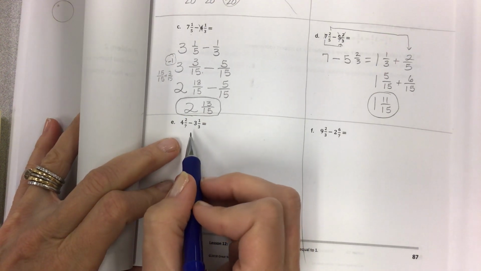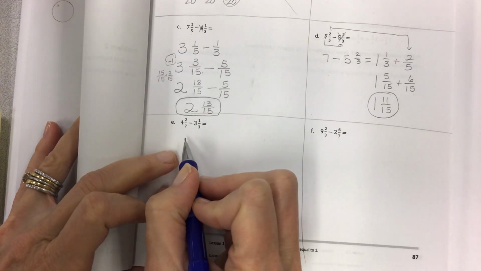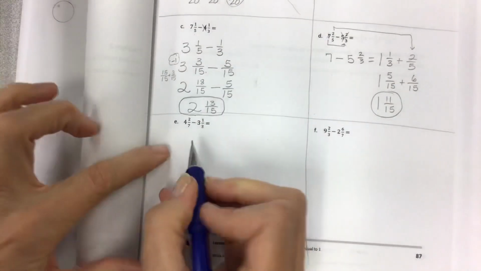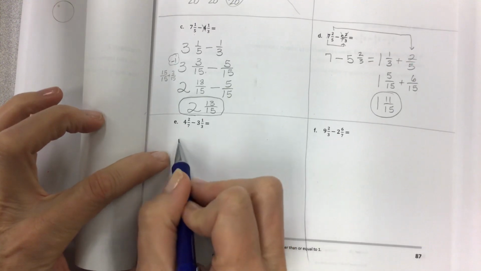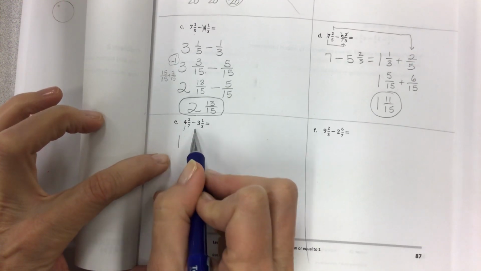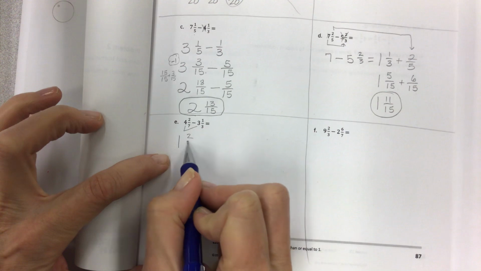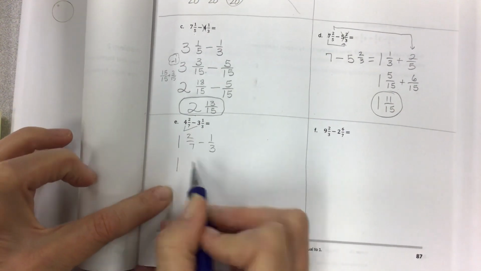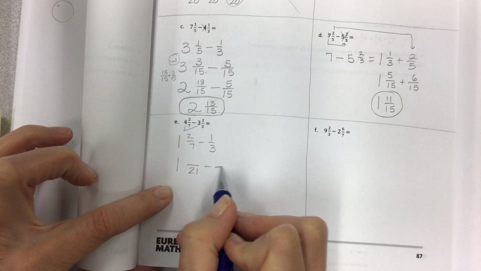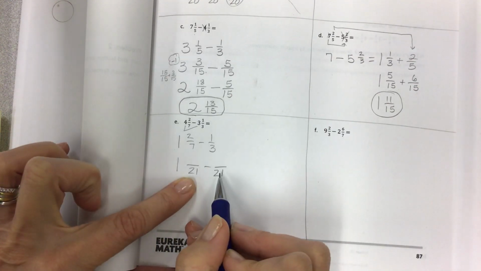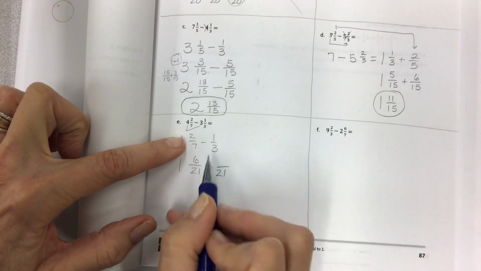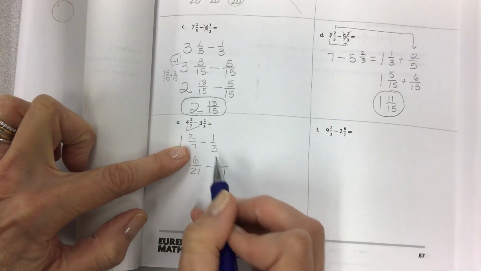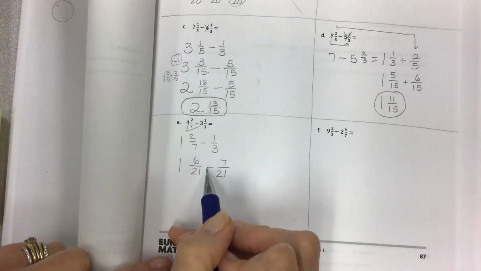Find the method that works best for you, the one that is always fun. Let's do this one on this side and this version on this side. So 4 minus 3 is 1. I'm just taking the whole numbers, and I still have 2/7, and I still have to take away 1/3. Okay, we need 21sts because that's our common denominator. 3 is a scale factor, so multiply 2 by 3 to get 6. 7 is a scale factor for here, so 7 times 1 is 7.